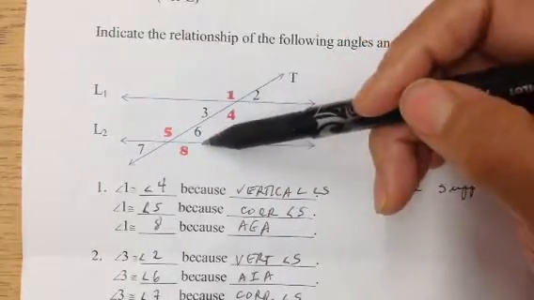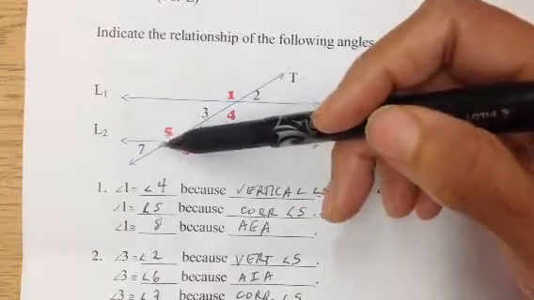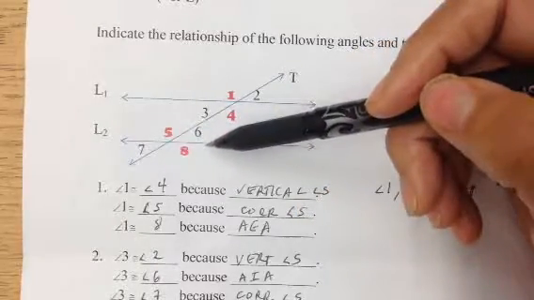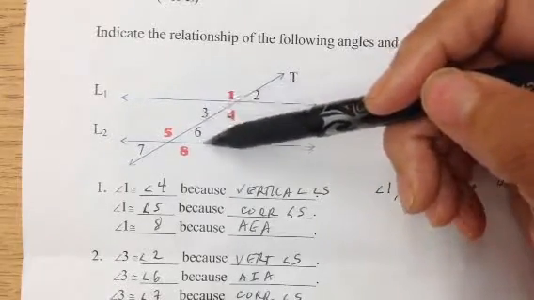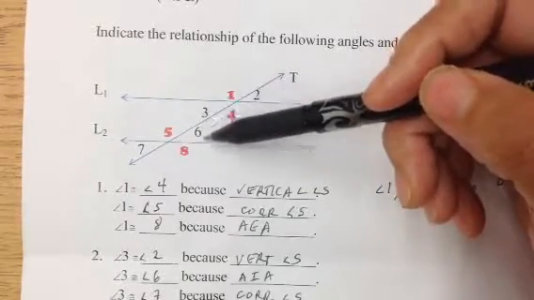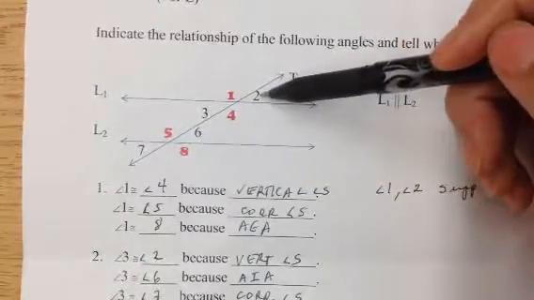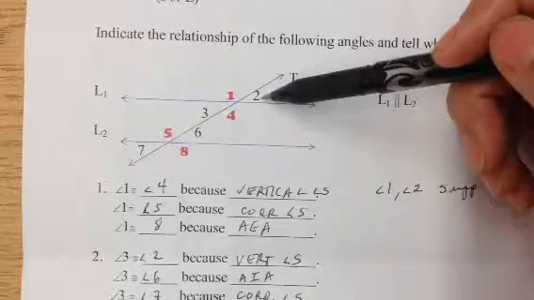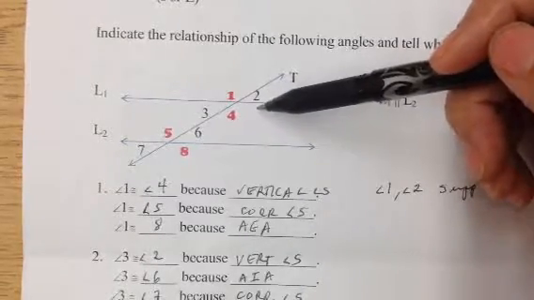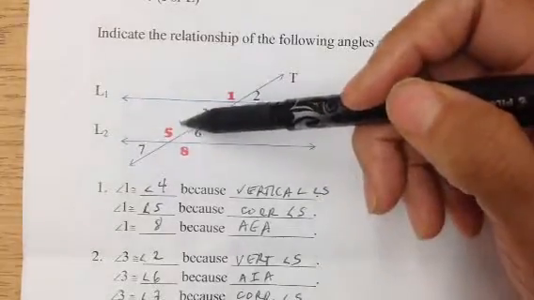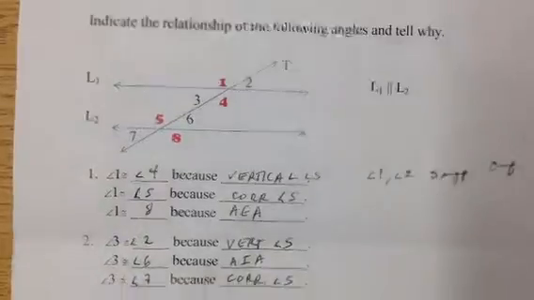Let's look at angle 6. All right, my vertical angle is going to be 7. So 6 and 7 are congruent because they're vertical angles. Then I have 6 and angle 3. They're alternate interior angles. And then I have angle 6 and angle 2, which are corresponding angles. All right, the last one I have is angle 8 and angle 5. They're vertical angles.